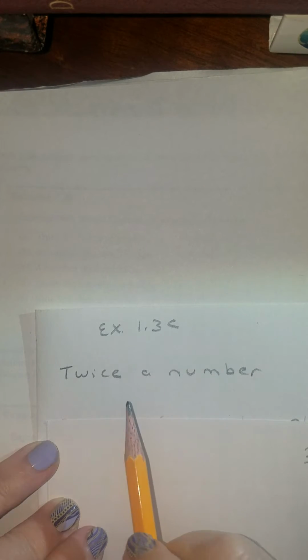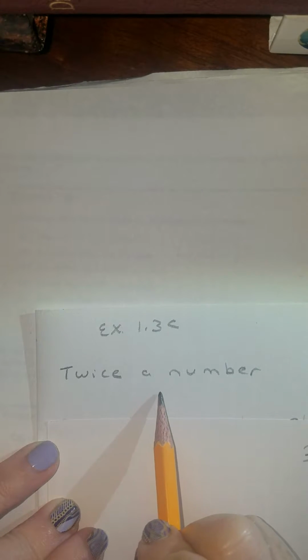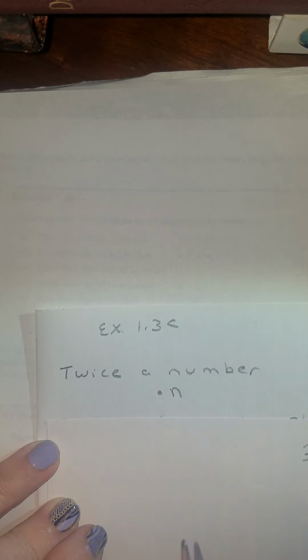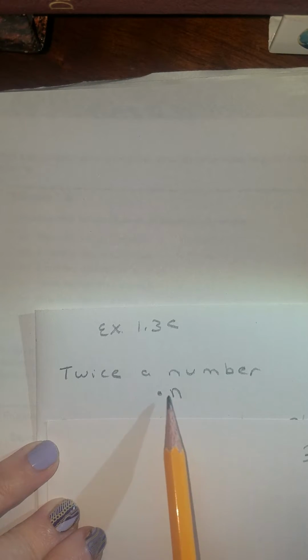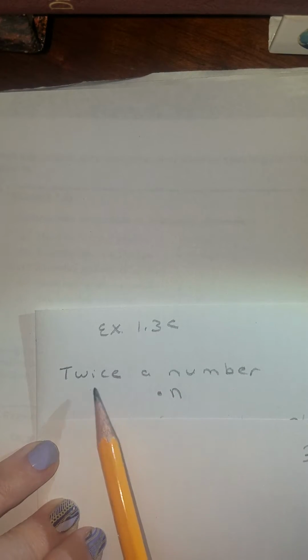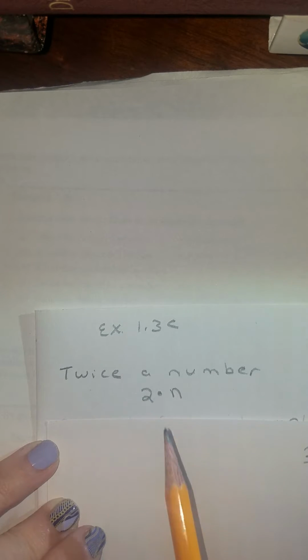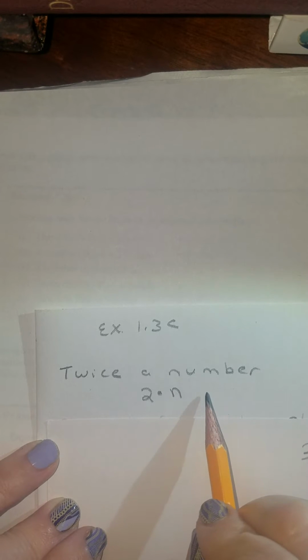So not only are we going to be multiplying something here, I'll just put my dot here, times the number, but what number are we multiplying times the number? Well, twice means 2. Twice as many times, so twice a number. Or you could have written 2n.